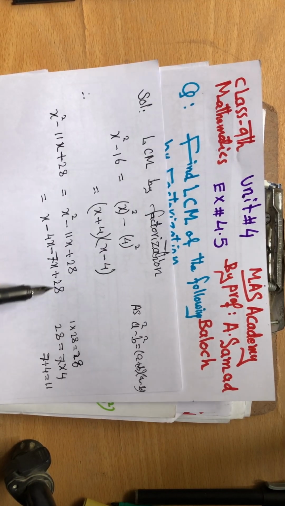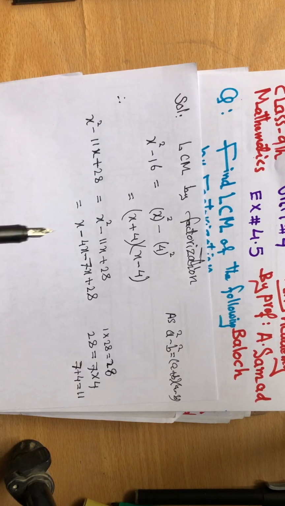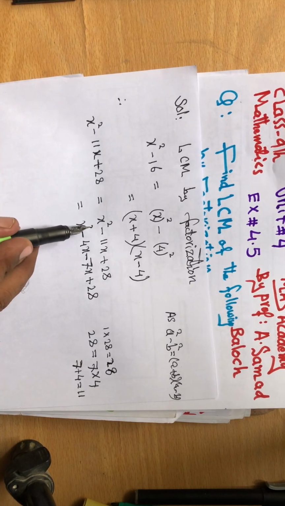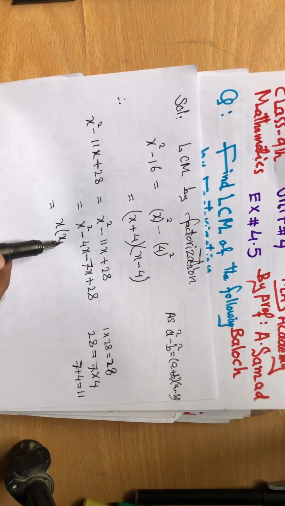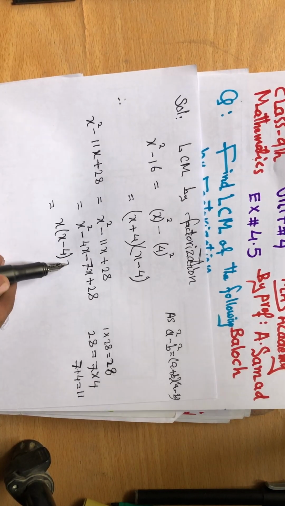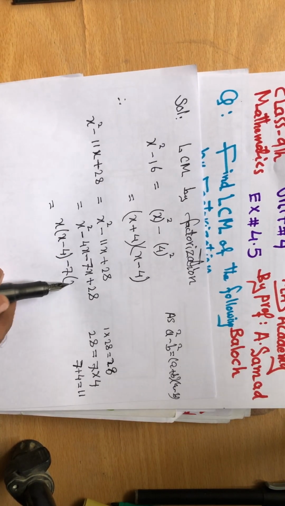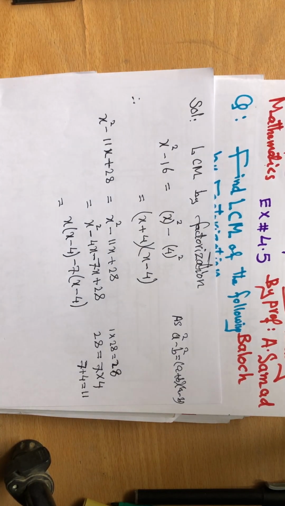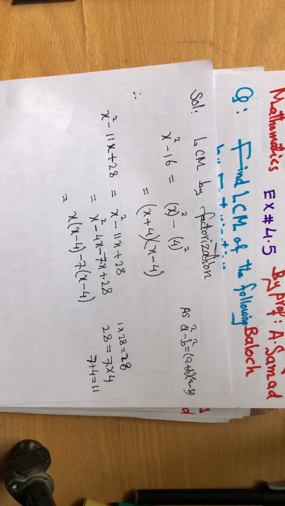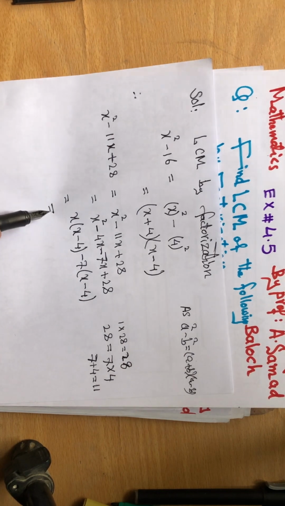Our next work is to take out the common factor between the two terms. In x square minus 4x, x is common, so x is taken out, and x minus 4 is left. In the same way, in the second two terms, 7 is common, minus 7, and x minus 4 is also left. 7 goes into 28 4 times.